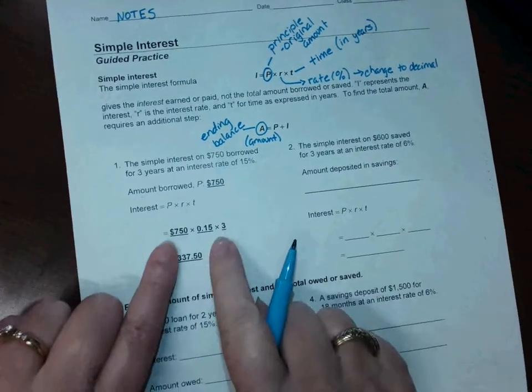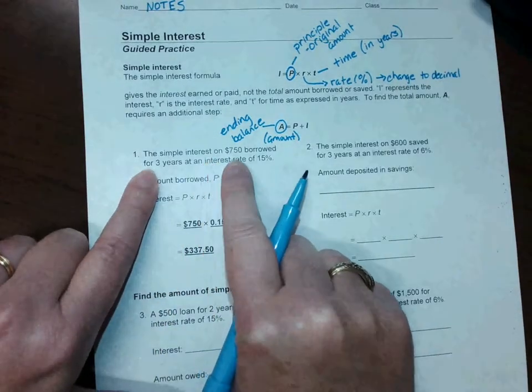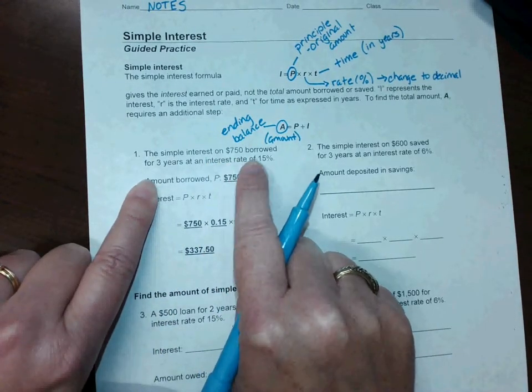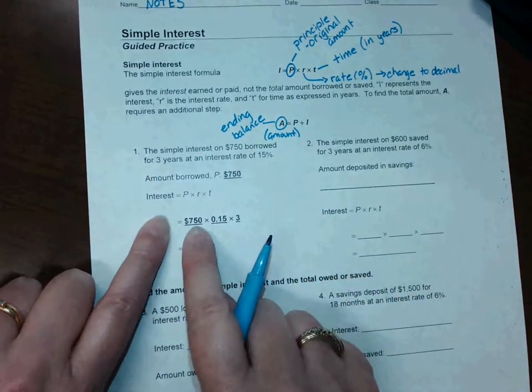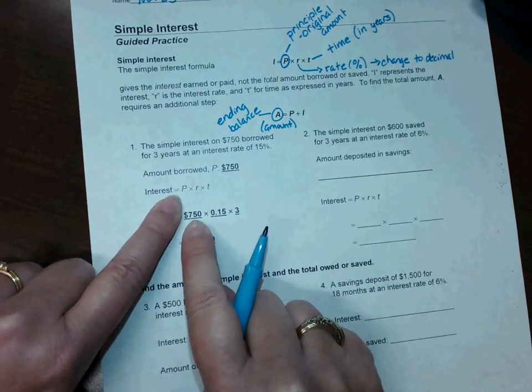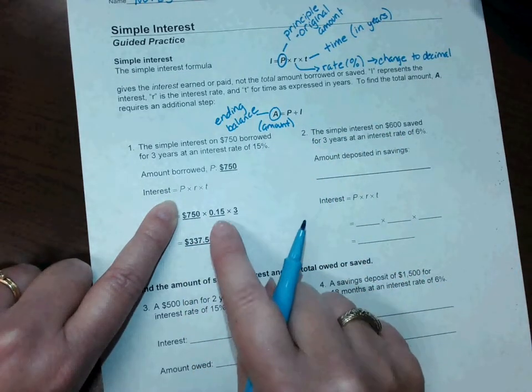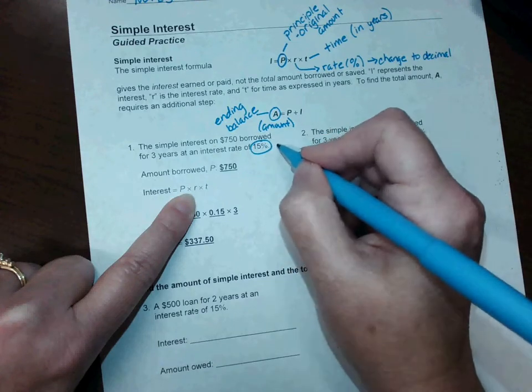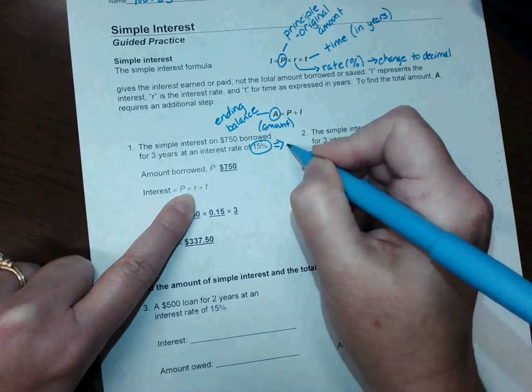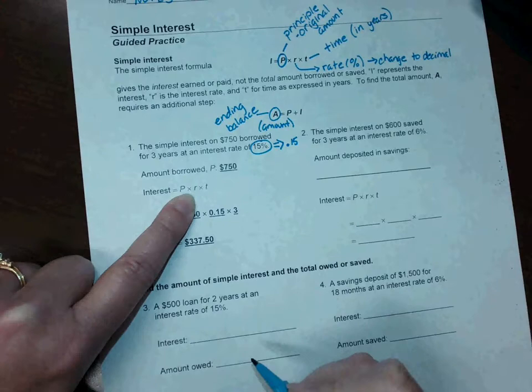All right, so look at the example here. It says the simple interest on $750 borrowed for 3 years at an interest rate of 15%. So they did $750 is the P. The rate was 15%, and I'm going to change that to a decimal, 0.15.